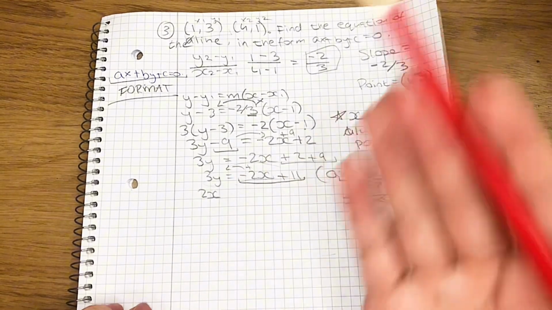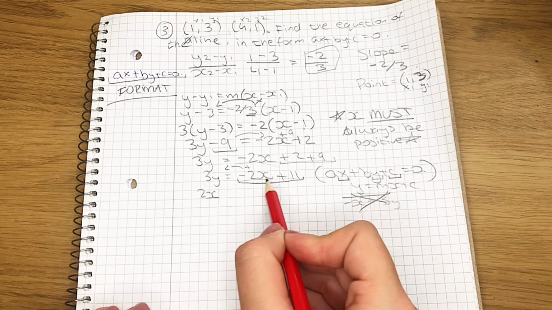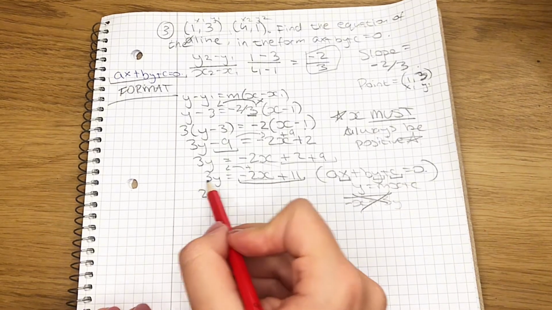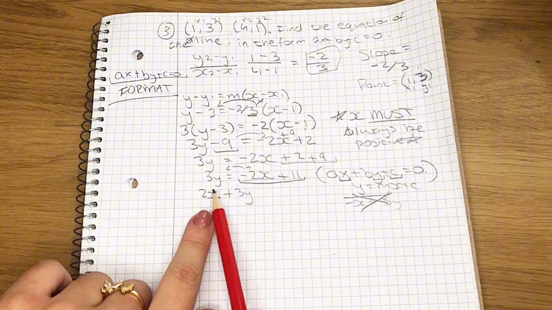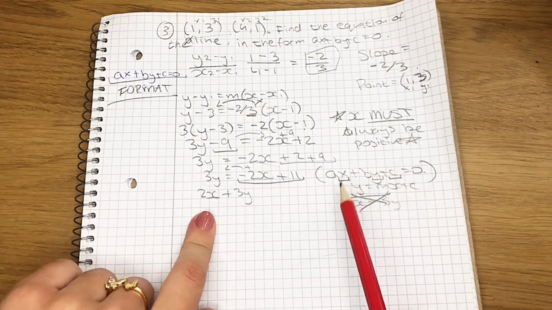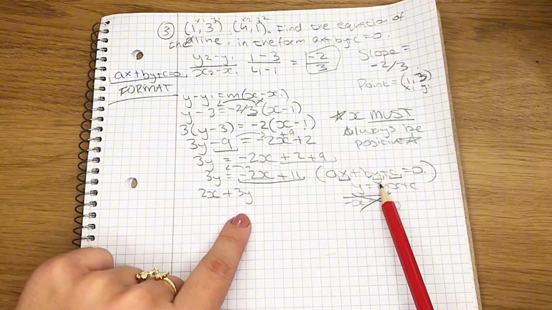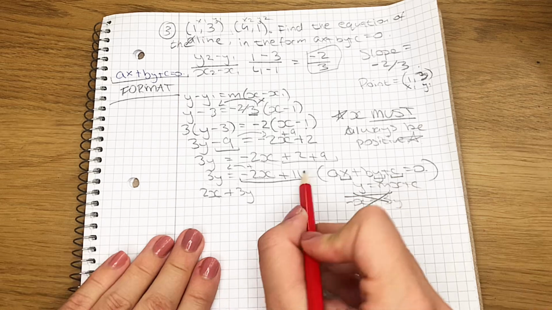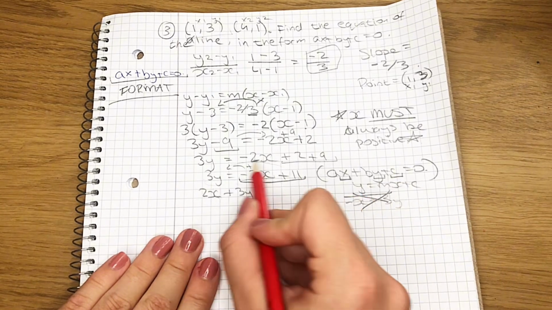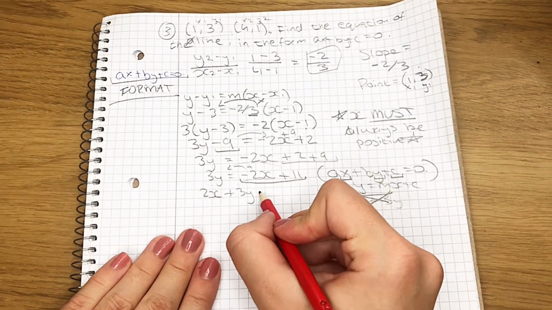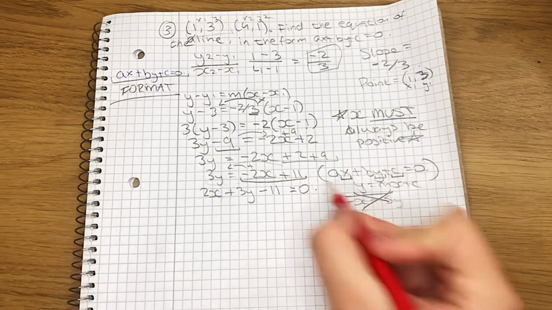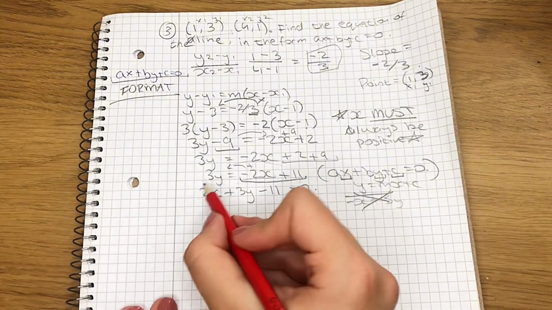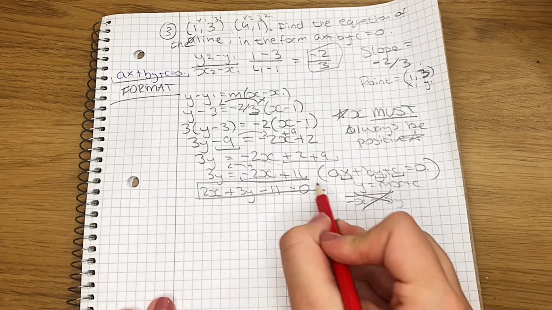So I'm going to do it one by one. Minus 2x to the other side is just 2x, plus 3y. The reason I moved the 2x to the front is because the form must be x first, y second, and then the number. Positive 11, moving it to the other side, becomes a negative 11. Now that all equals 0, and simply, that is your answer.